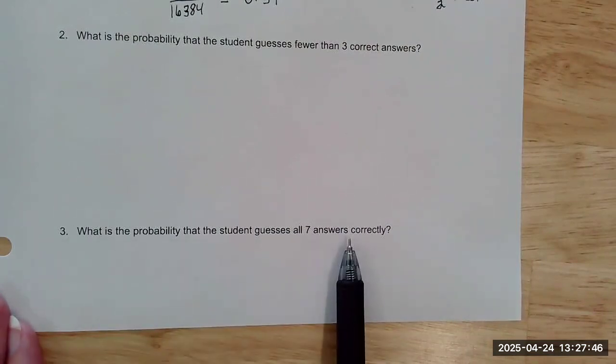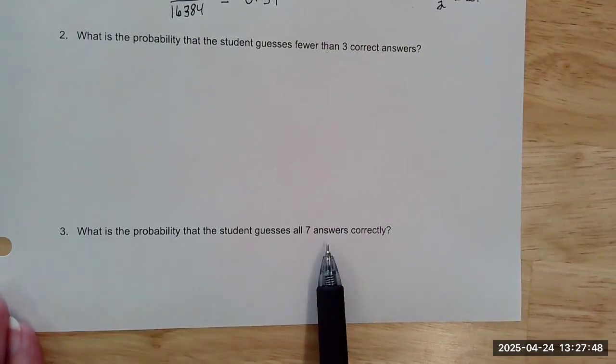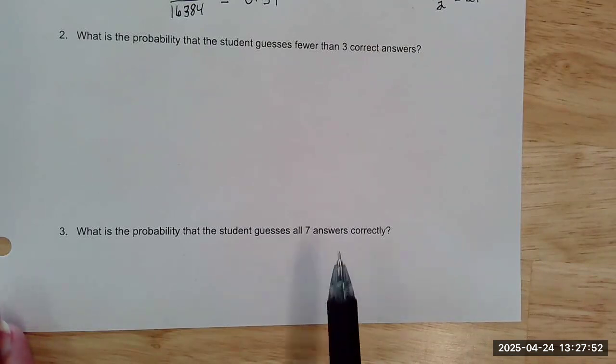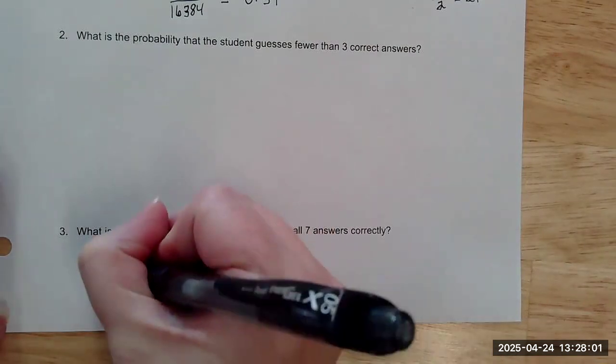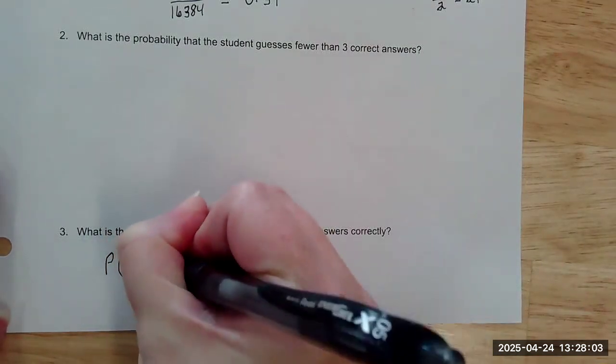I've been a teacher for a very long time, and I've had a lot of people where I'm like, I think you cheated. And they're like, no, I just got lucky and I guessed all 7 of them right. Let's find out the probability they guessed all 7 of them right. Okay. Probability that K is equal to 7.